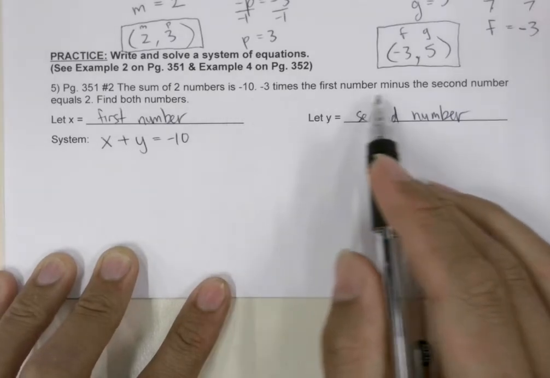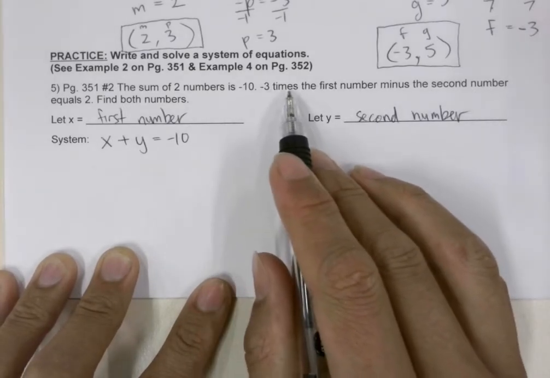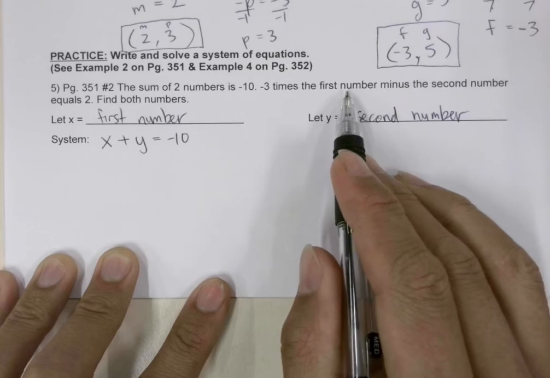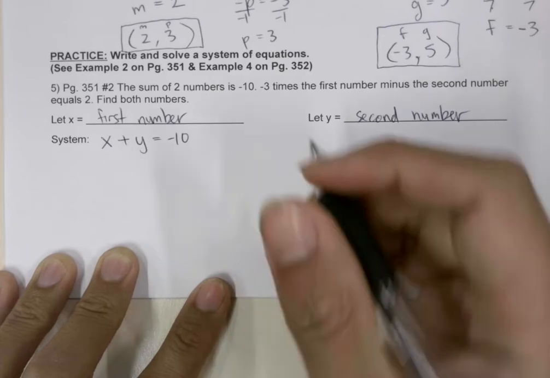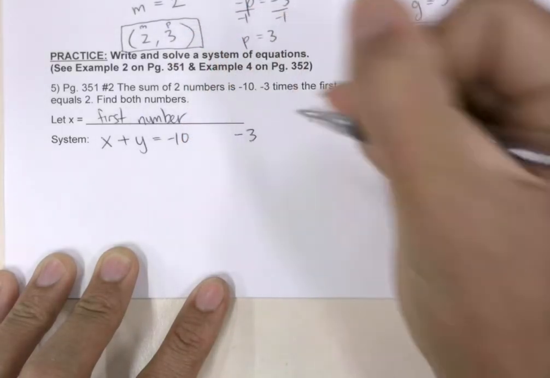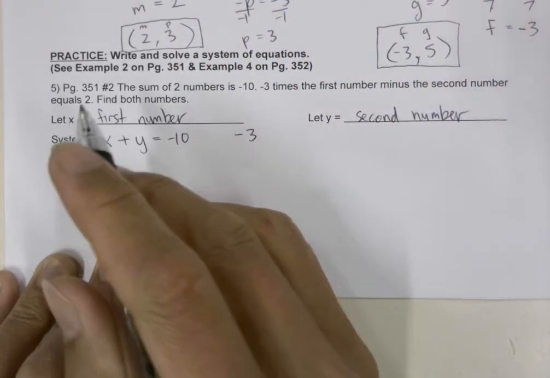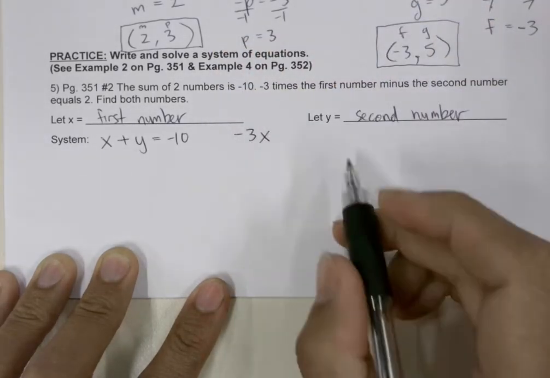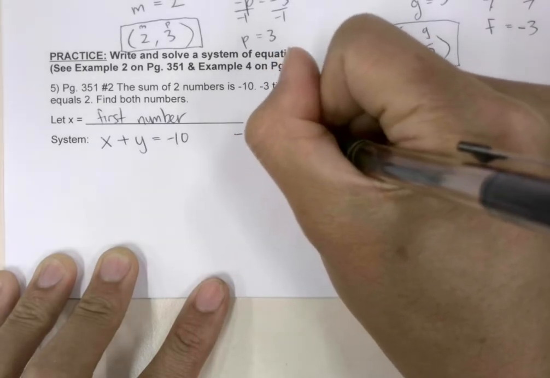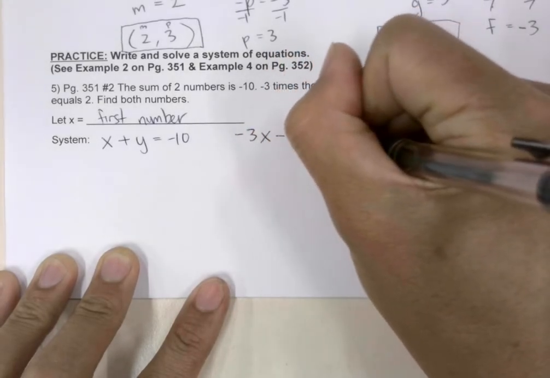Now let's look at our second statement. Negative 3 times the first number minus the second number equals 2. So we have negative 3 times the first number, which we're using the variable x, minus the second number, which we're using y, is equal to 2.